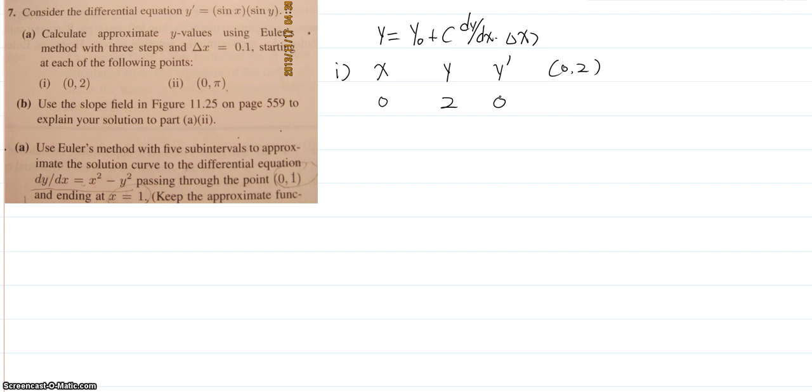For the next one, since delta x equals 0.1, we'll go with 0.1. And if you plug in, y is going to be 2 plus 0 times 0.1, which is 2.